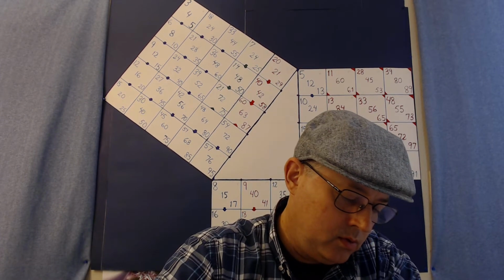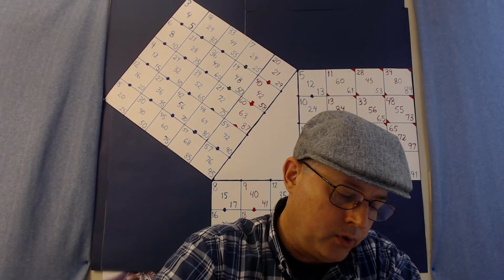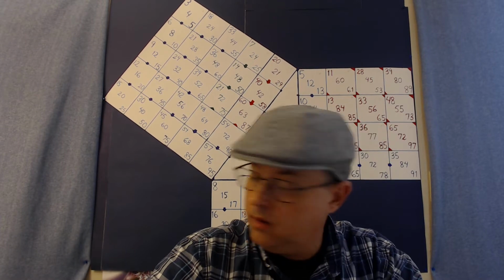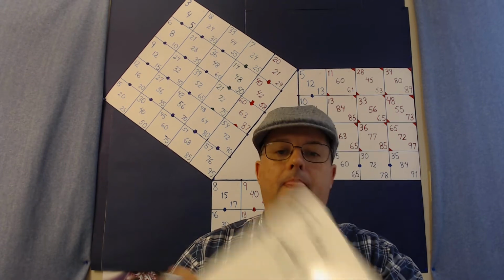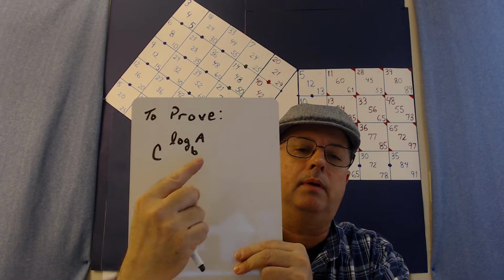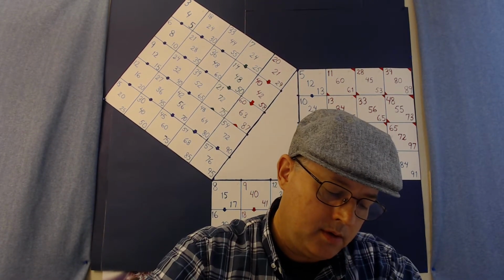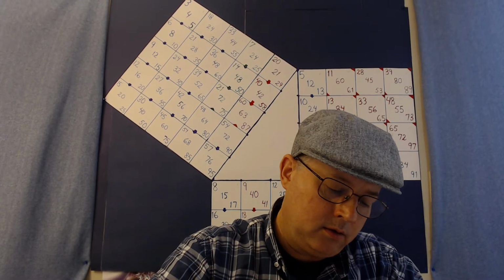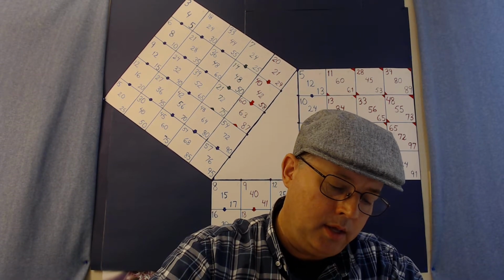To prove that if we have c raised to the power log base b of a, that's the same as a to the log base b of c.